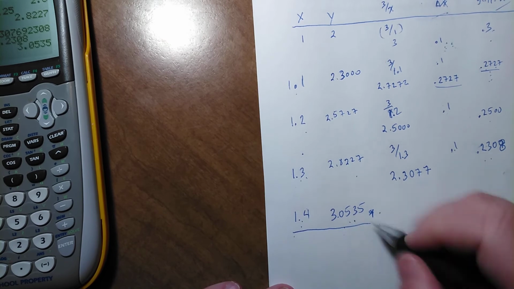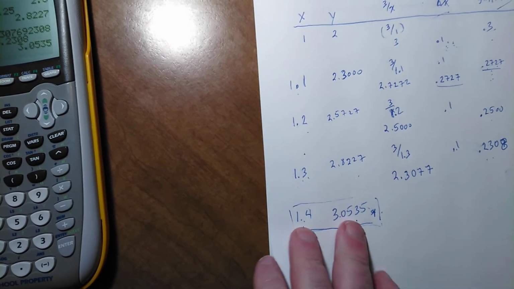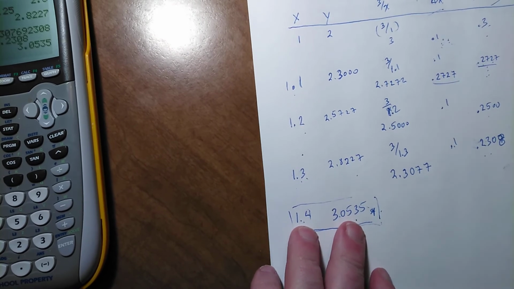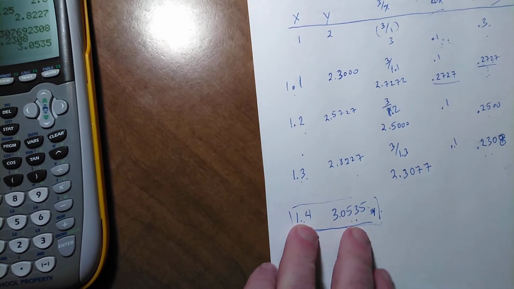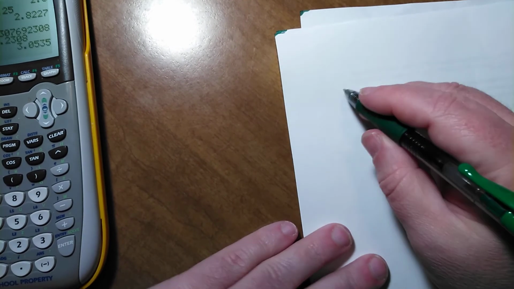Now, how close did we get? That's what I want to know. This is not a terrible problem. We can solve this problem analytically and get the actual answer. So let's go ahead and do that. Let's see here. Pull up a good piece of paper for us.